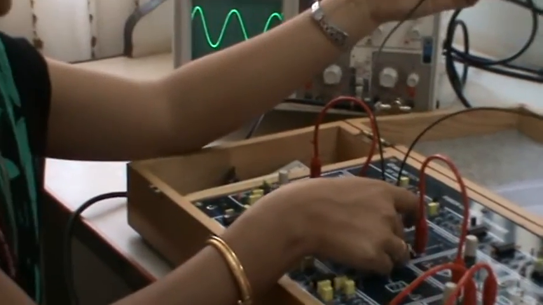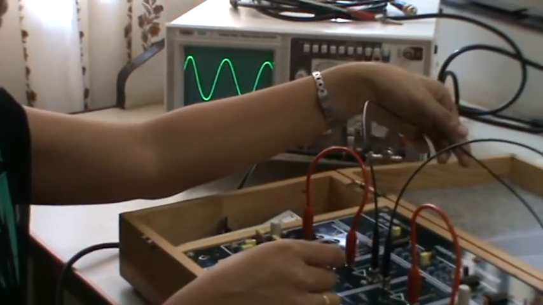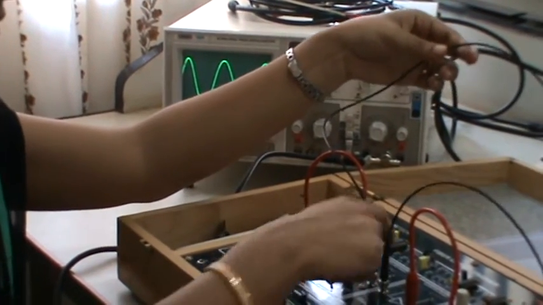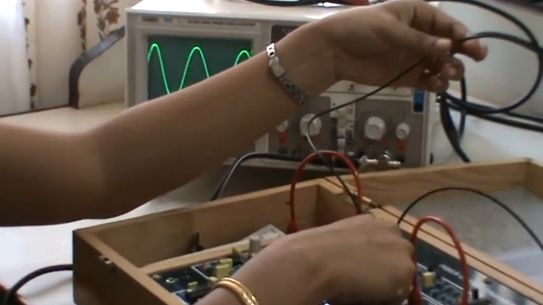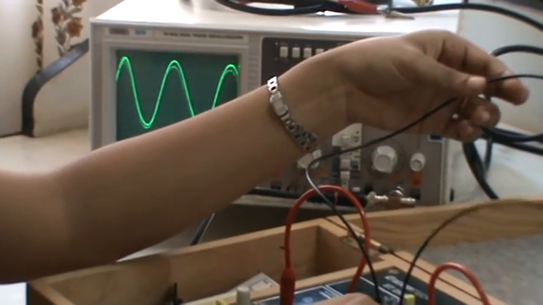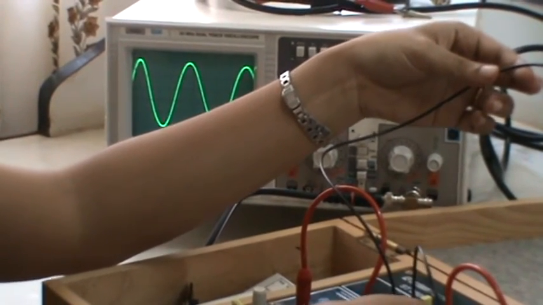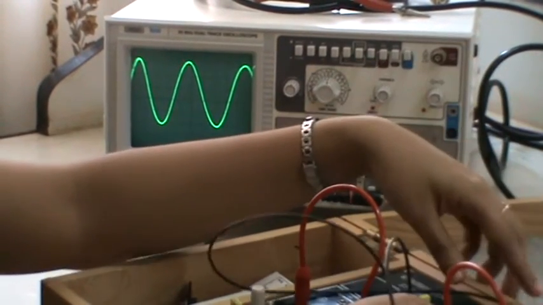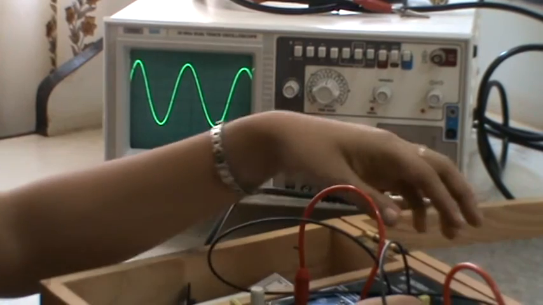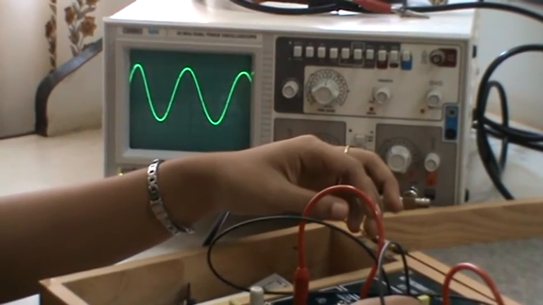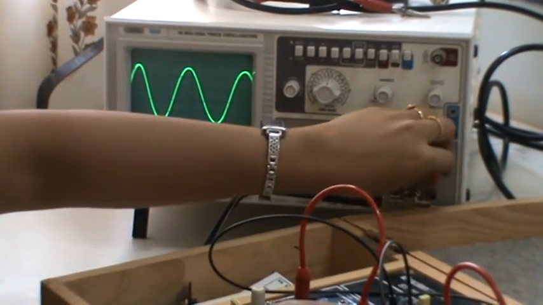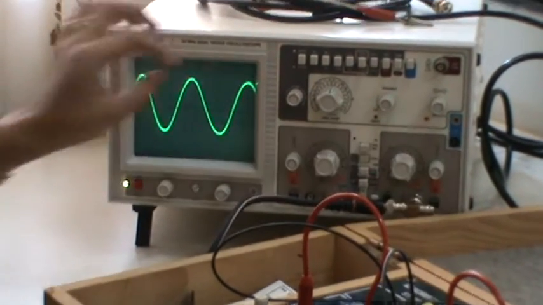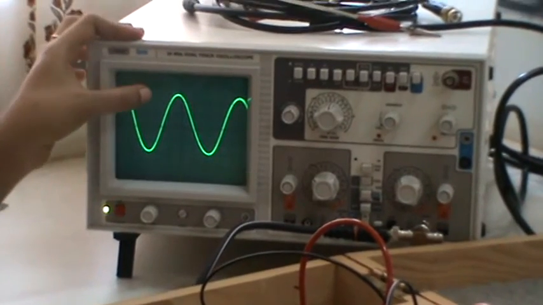Once the connection is over, you can see a small change in the voltage.